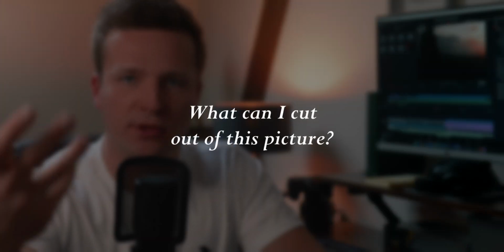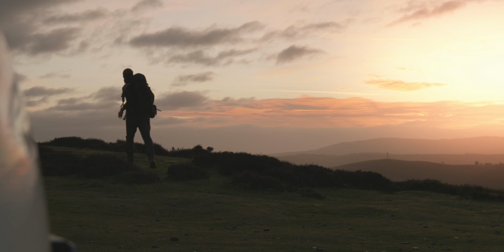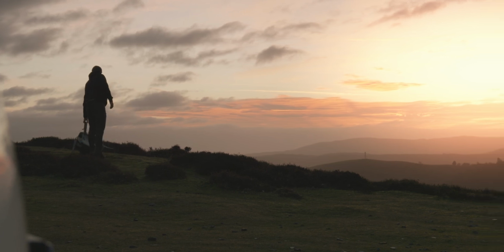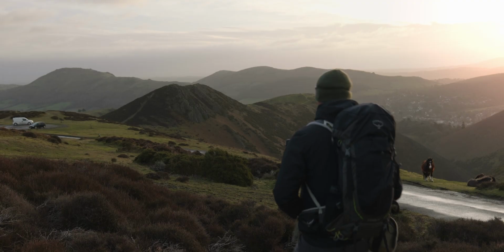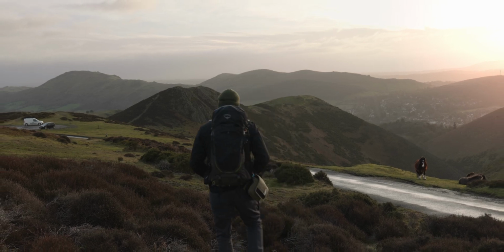Now, the first way we can answer the question, how can I simplify this image, is by asking, what can I cut out of this picture? Now, this was really important in the location that I was on this day. When I first arrived, there was a glorious sunrise coming up over the hill. I could see in the sort of twilight in the distance that there were a group of wild horses, and I saw all these craggy rocks that I could take pictures of. There was just so much choice of what I could take a picture of.